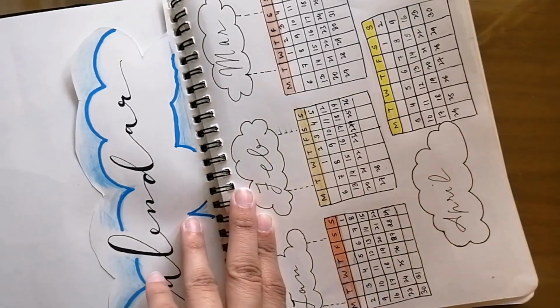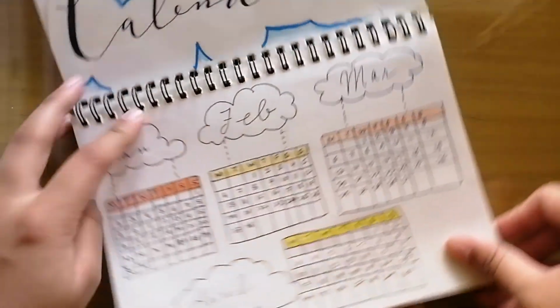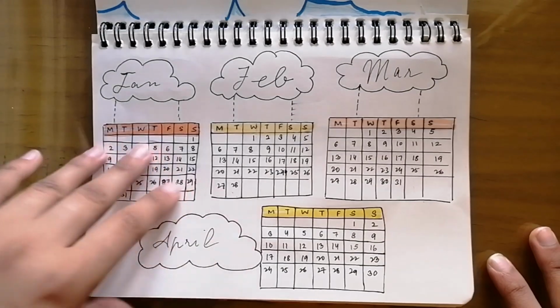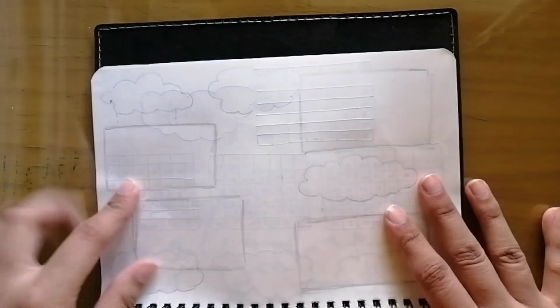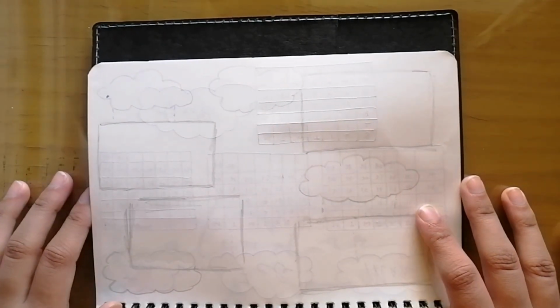So long story short, here's the first page of the calendar. All that is left to do is to give it a background. Oh, and I've also made a rough sketch of the rest of the calendar.